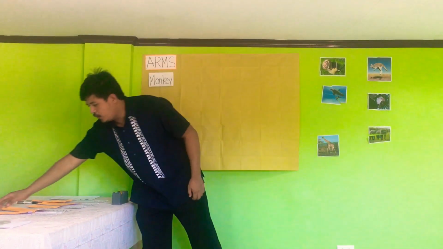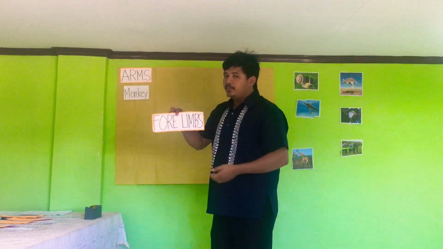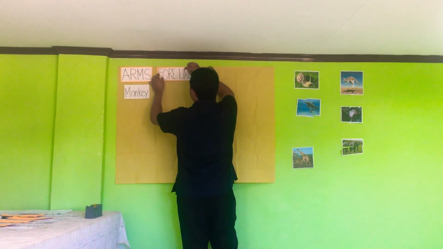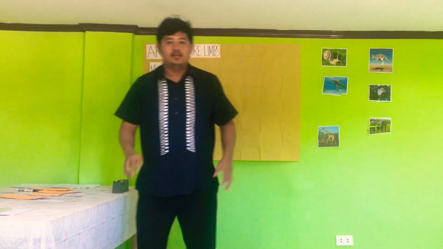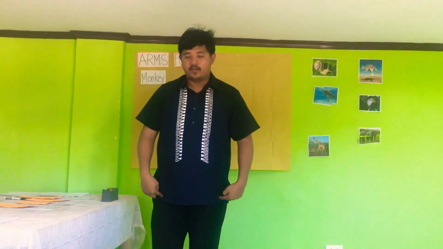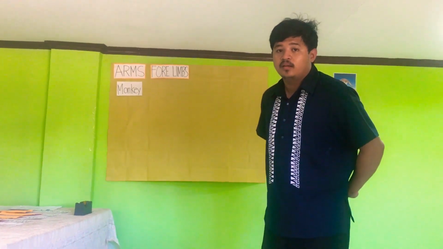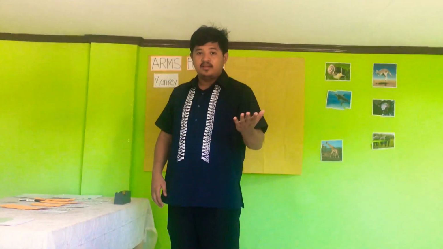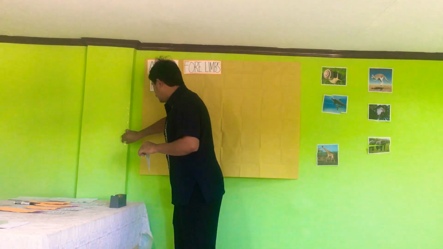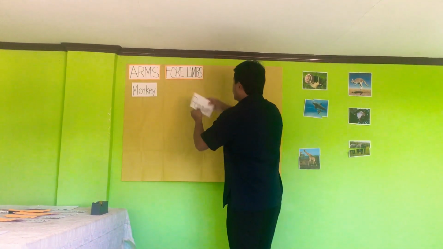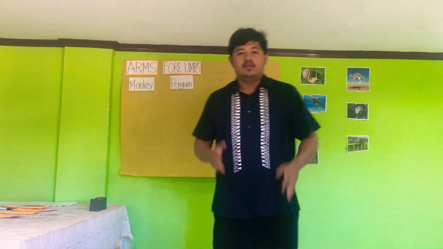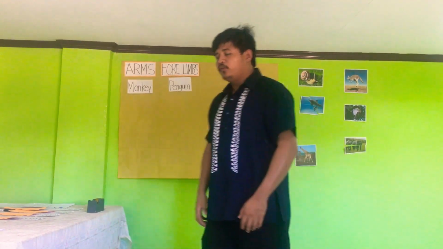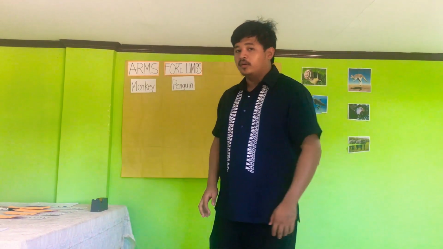Okay, monkey. How about the forelimbs? Do you know what forelimbs are? Forelimbs are your two hands and your two feet. Okay? So now, can you give me an example of an animal that uses their forelimbs? I'll give you an example. A penguin. Yes, penguin. When they swim, they use their two hands and two feet in order for them to move and swim from one place to another.